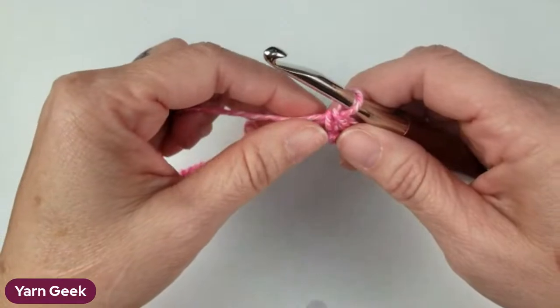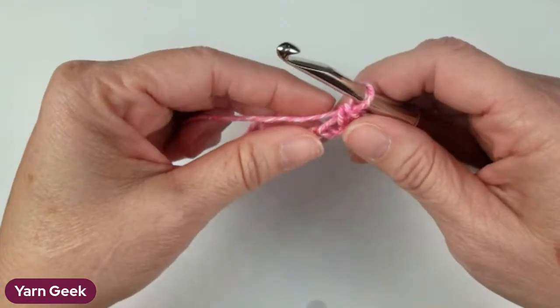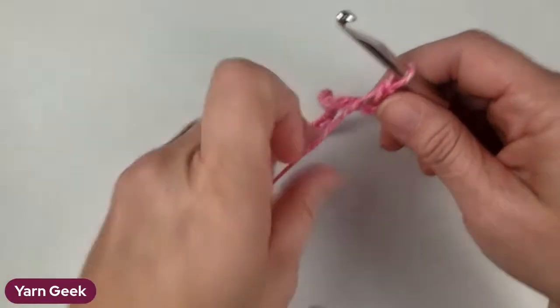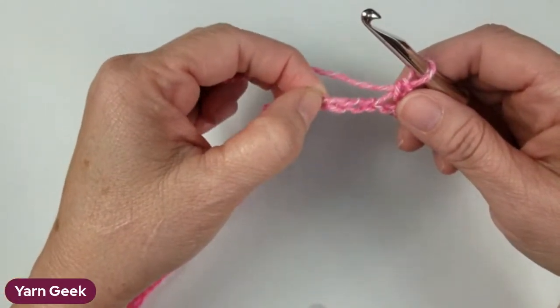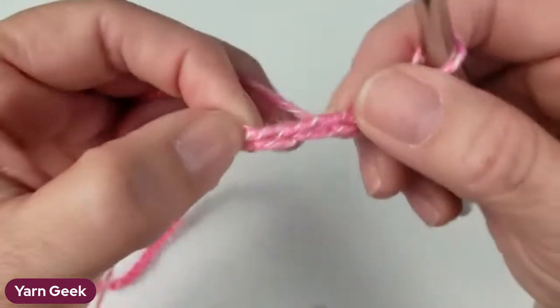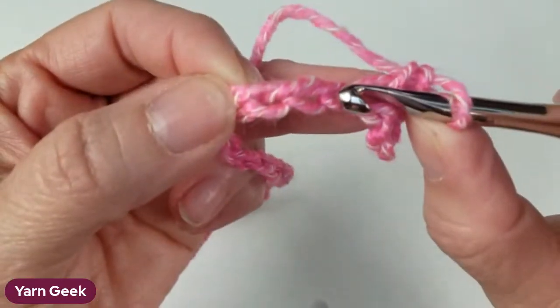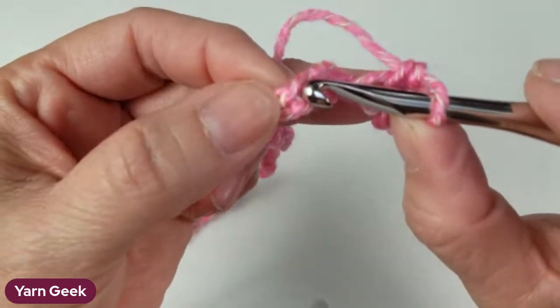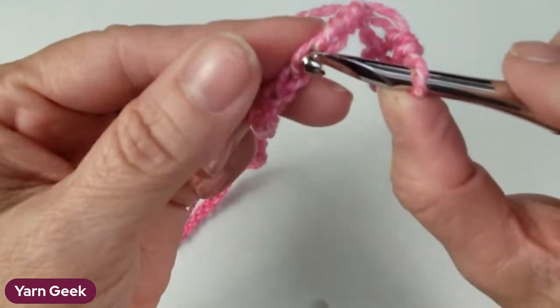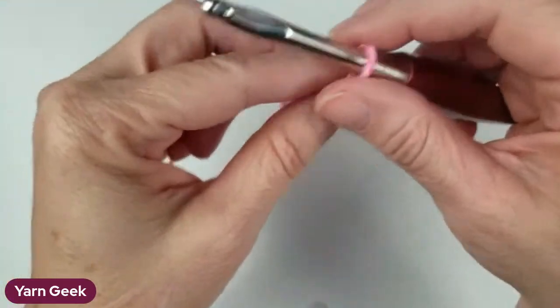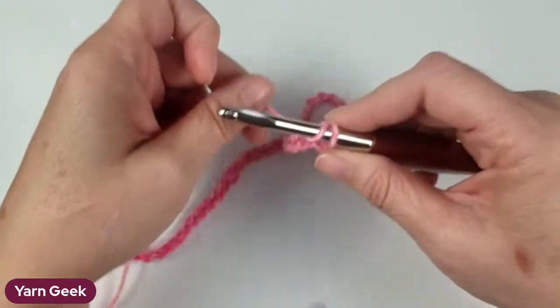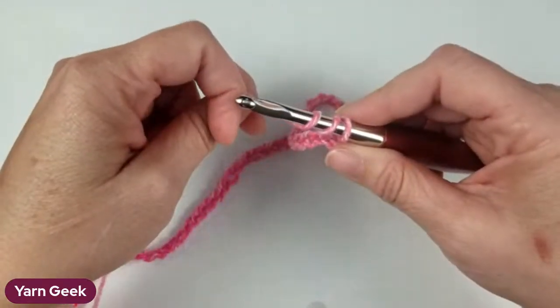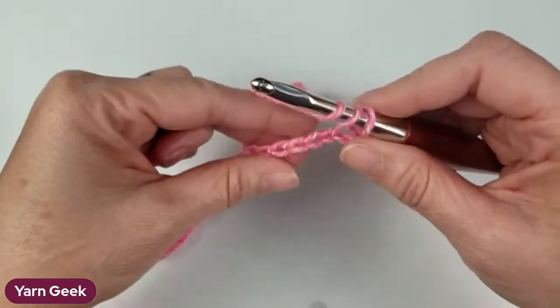Now, after this, we're going to triple crochet into the fourth chain. So it's 1, 2, 3, 4. So triple crochet, and for anybody who doesn't know what a triple crochet is, you wrap the yarn around your hook twice.